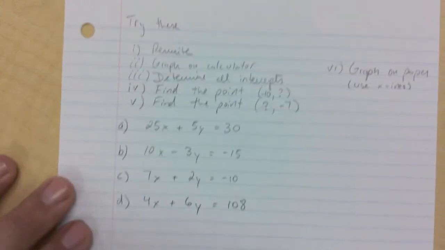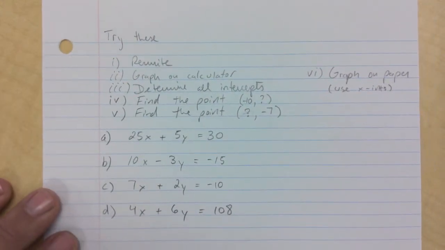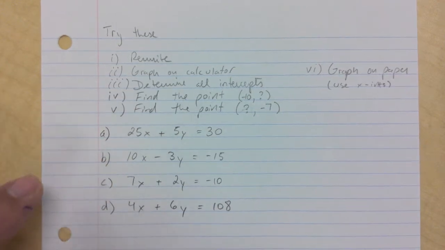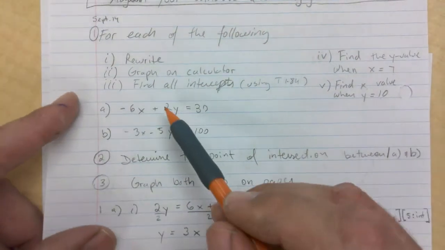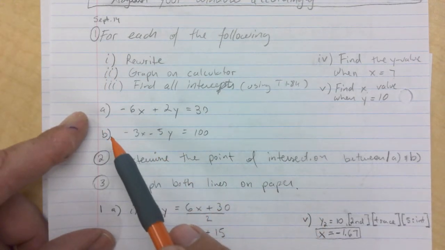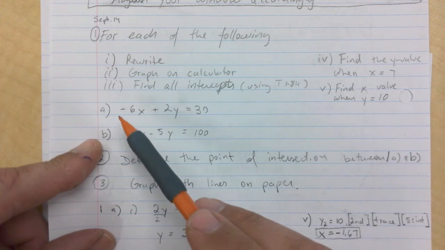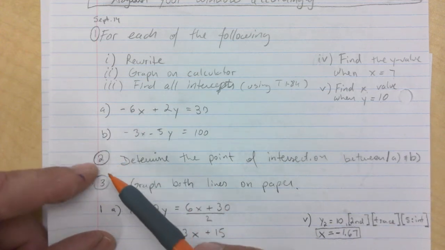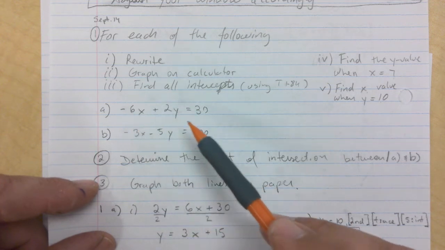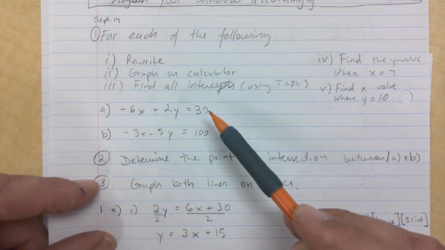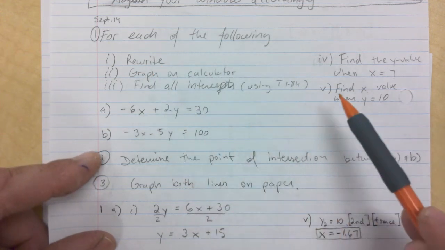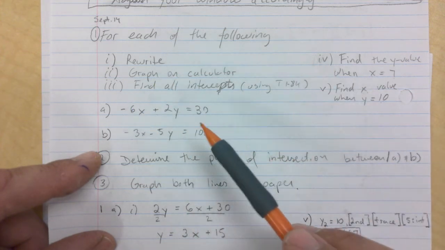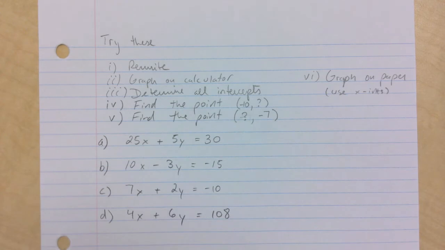So yesterday I'd given you a few to try on your own. I'm kind of thinking, should I go over this once or should I just continue? Yesterday we got all the way to B, where we did all of these steps for A and B. So there's still questions 2 and 3 that deal with these questions here. Maybe what I will do is make sure you understand these things first. I will go over the homework and those questions first, okay?